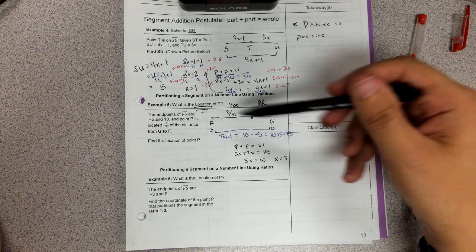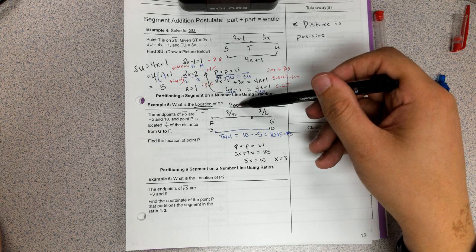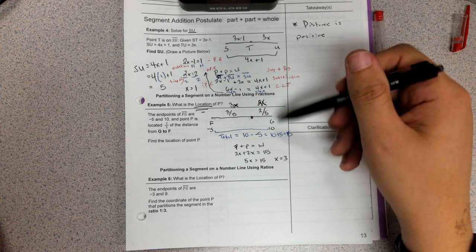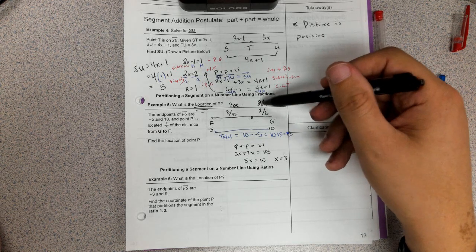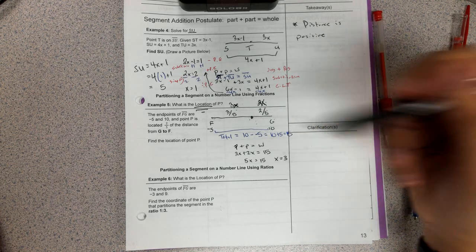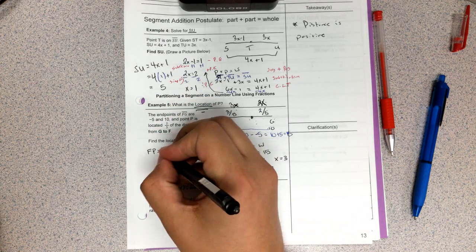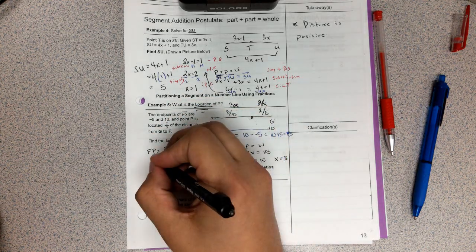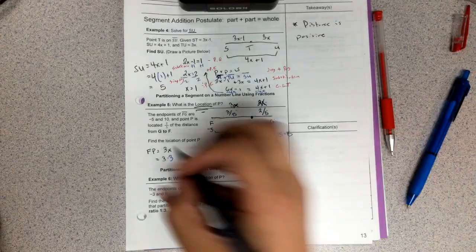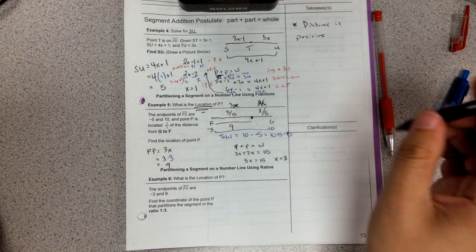So there's two ways we could do it. We could plug it in this gap. So from F to P is 3x, and we just add to whatever value we had here. And that's probably the easiest way. The other way is we could plug it into this guy and then subtract from 10 if we wanted to. So I'm going to plug it into the first guy from F to P. So I know that FP is equal to 3x, which means that it's equal to 3 times 3, which is equal to 9. So I know that this distance right here is 9.